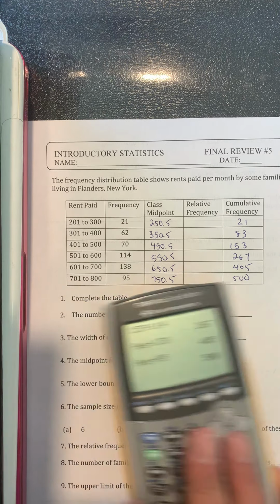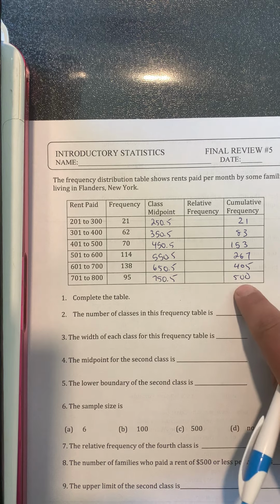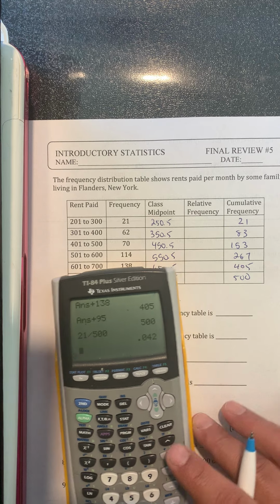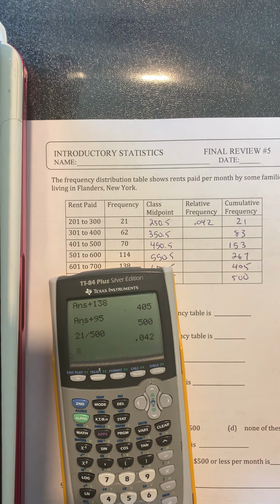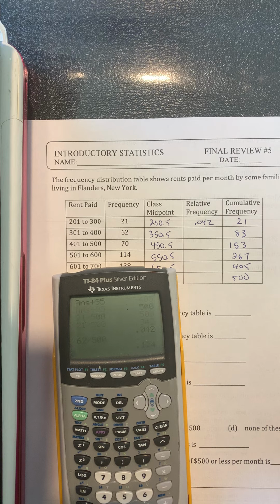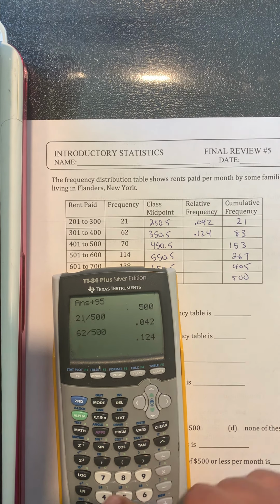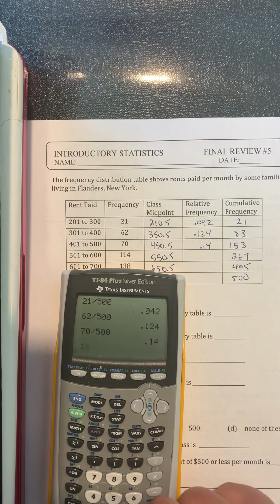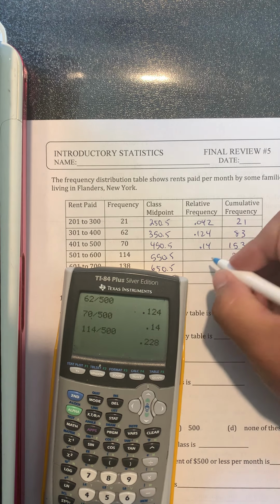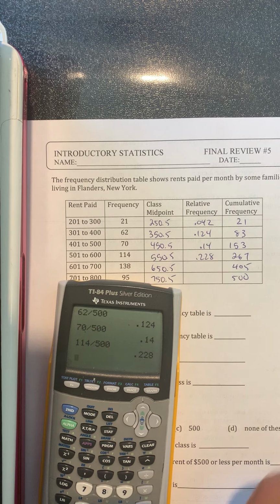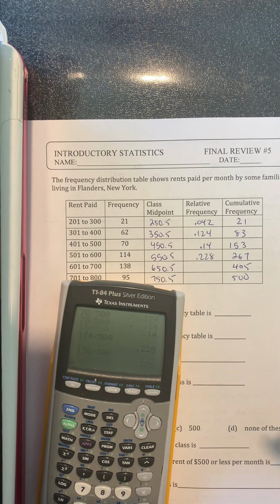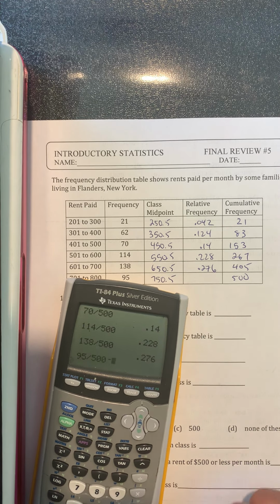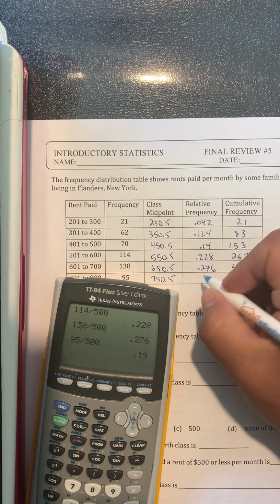So now to do the relative frequency, I'm going to just take my frequency and divide it by 500. So 21 divided by 500, 0.042. 62 divided by 500, 0.124. 70, 0.14. 114, 0.228, 138, 0.276, and then lastly 95, 0.19.